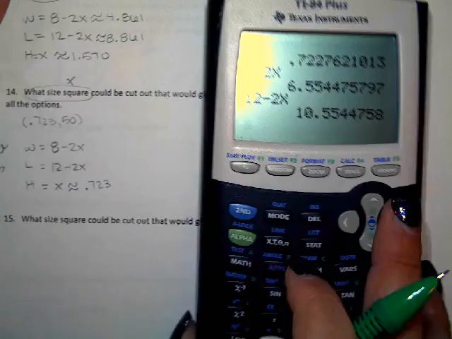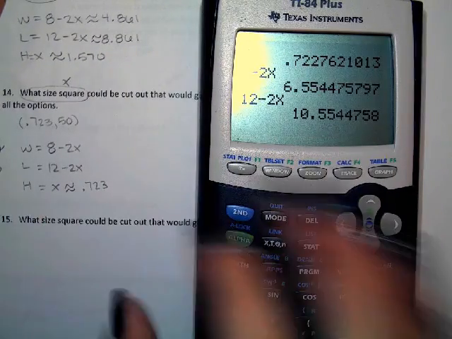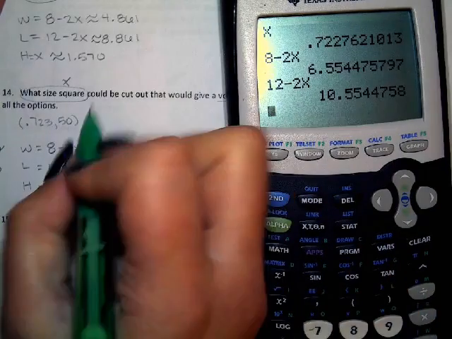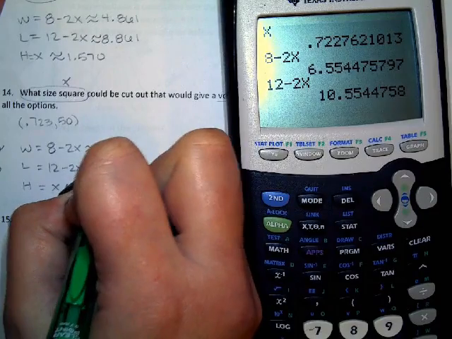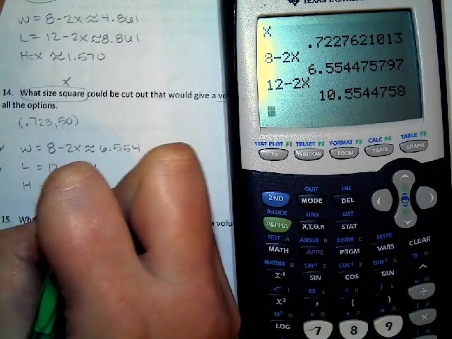And they're perfect decimals because we didn't round to do them. So not only did I not have to worry about plugging them in, I also have very good answers for them.